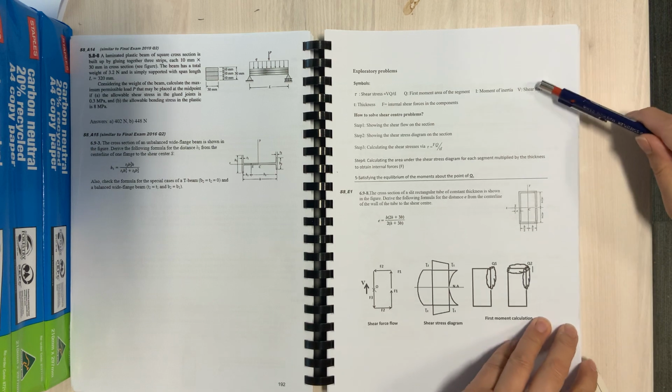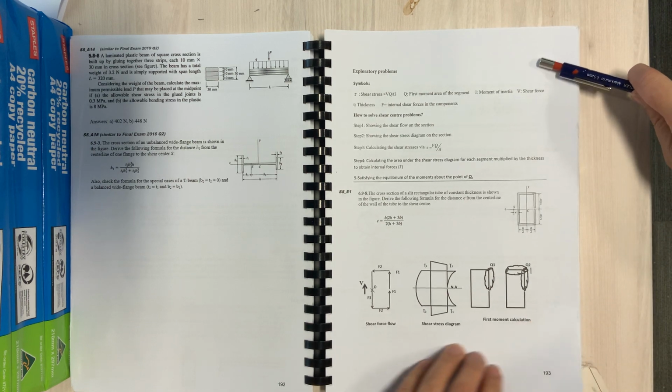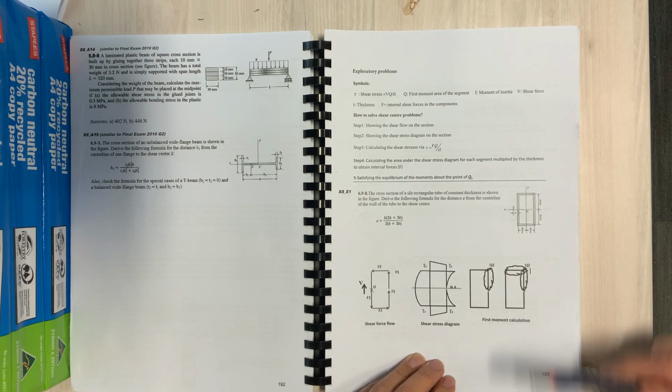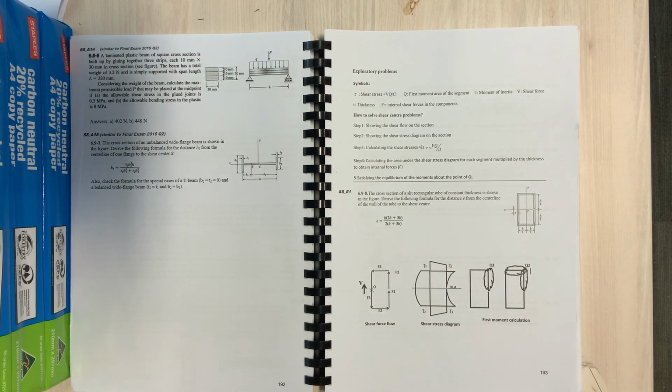So after that, there's the exploratory level questions. If I did have a difficult question in the exam, it would only be worth 5 marks. So you don't really need to worry too much about the exploratory level questions.